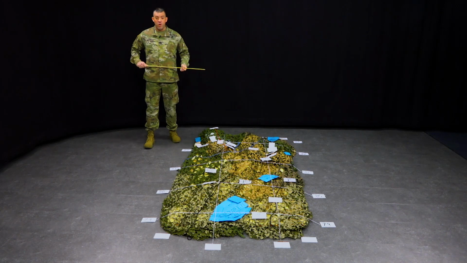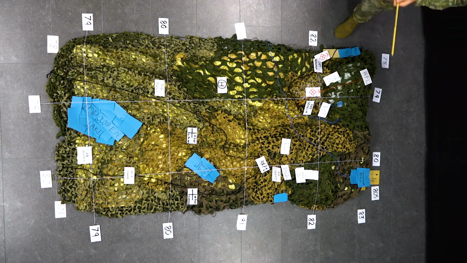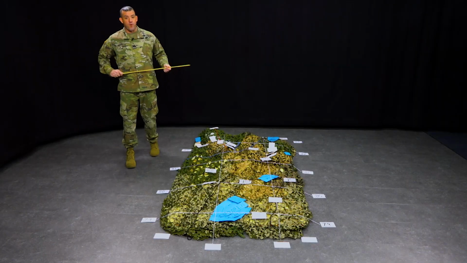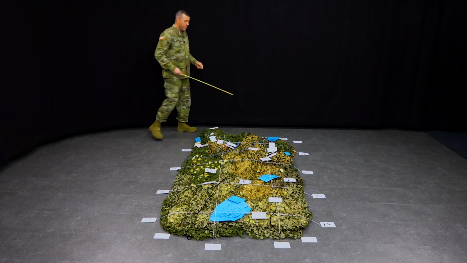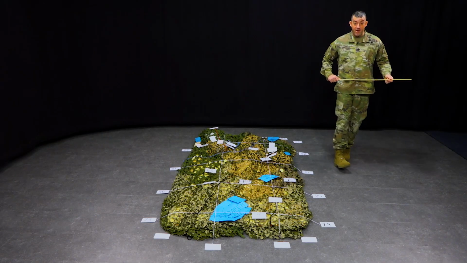Once 2nd Platoon has crossed to the east of Mineral Springs Brook, located here, 1st Platoon will begin movement back to Alpha Alpha Liberty. This phase ends with all of 1st and 2nd Platoon back here in Alpha Alpha Liberty. I will now be followed by fires.